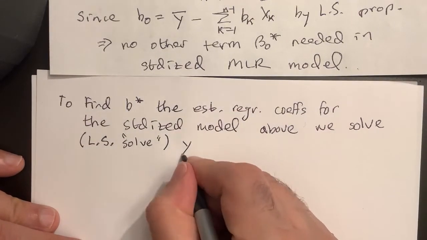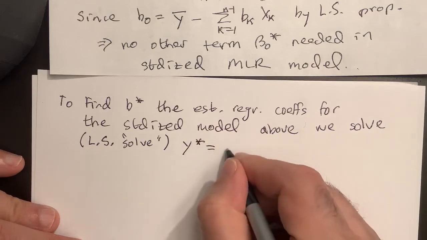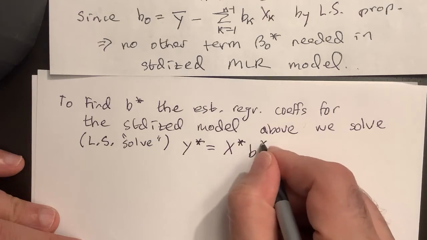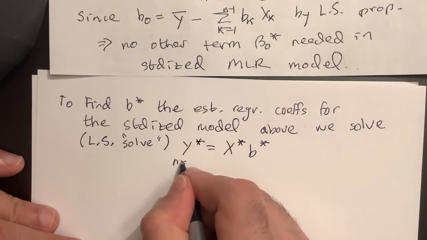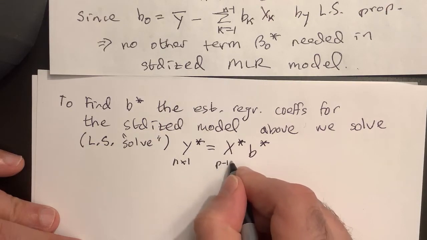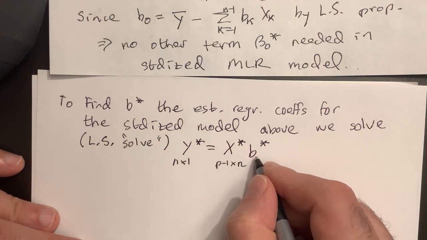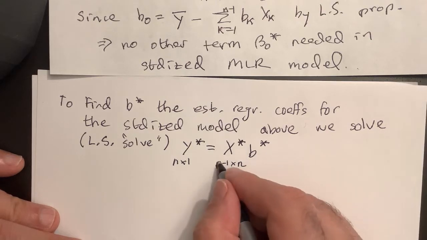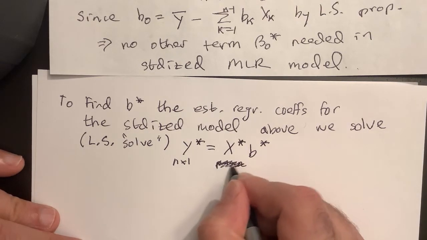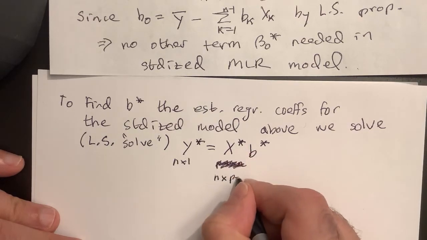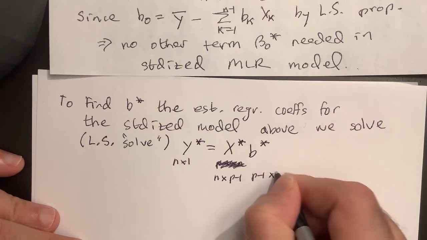Y star equals, let's write it in matrix terms, X star B star. So this would be n by 1. This would be n by p minus 1, and this is p minus 1 by 1.